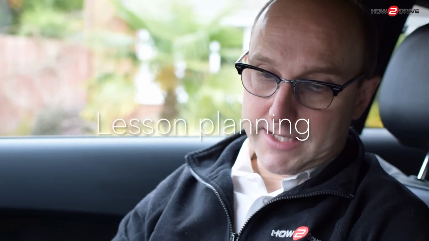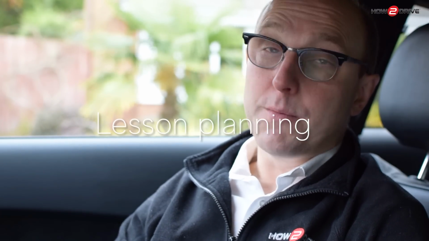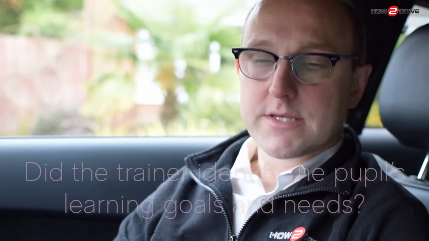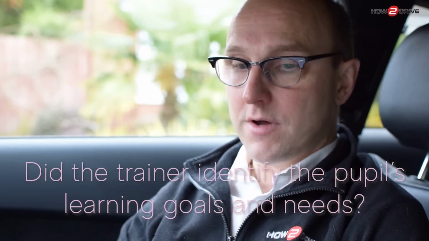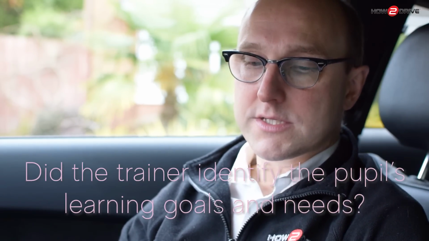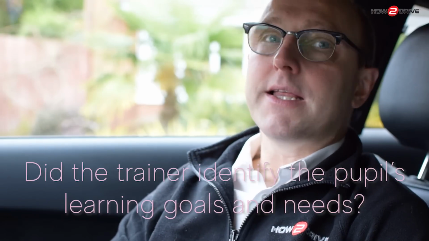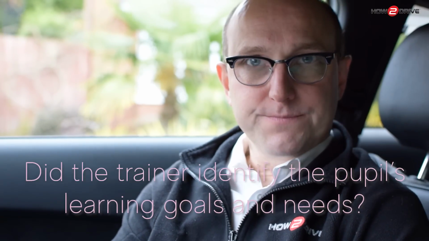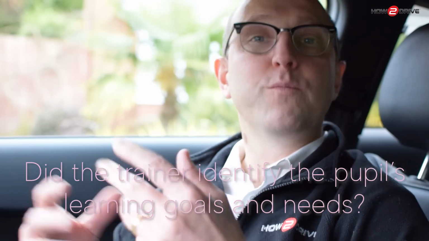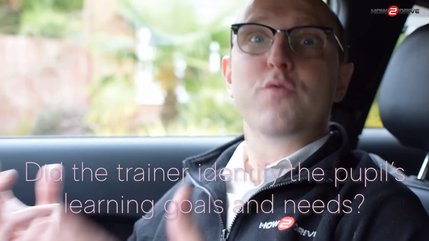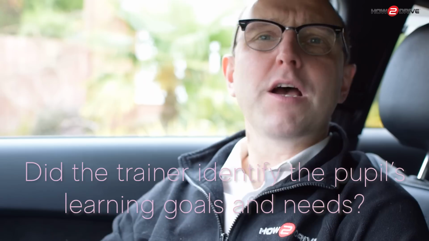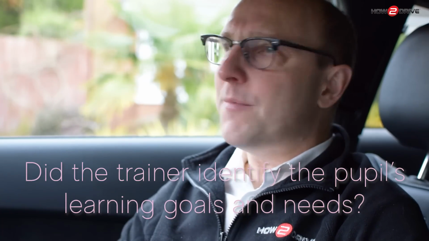Under lesson planning, let's take the first competence. Did the trainer identify the pupil's learning goals and needs? Clearly there needs to be some learning goals. Let's use the example of going to do a bay park. We're going to recap on a bay park, because I've done it before, but I'm not perfect at it.